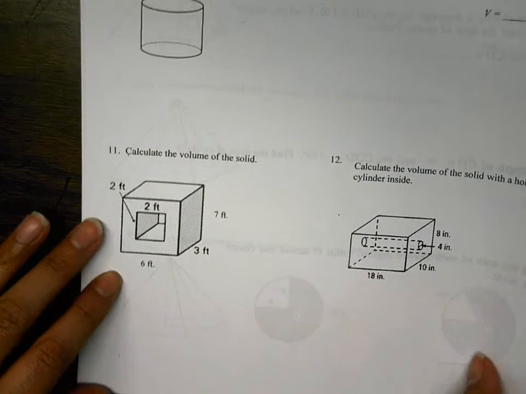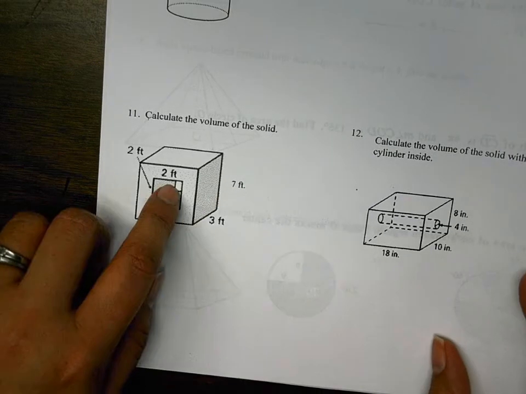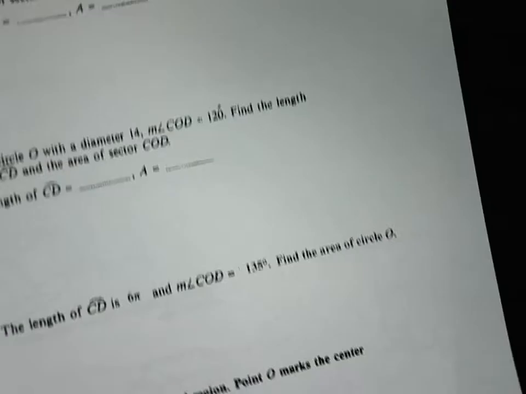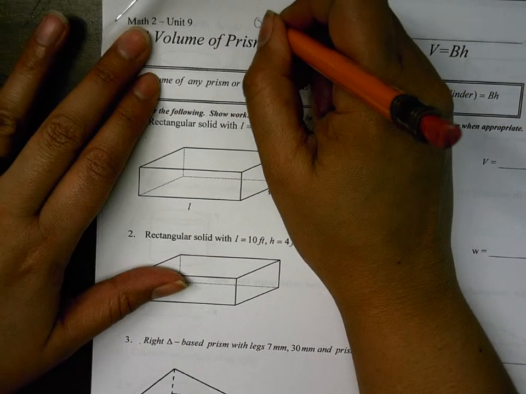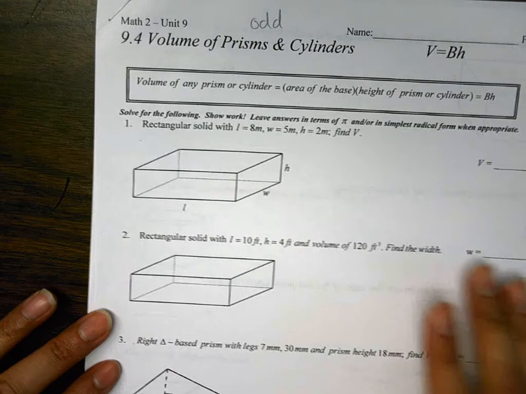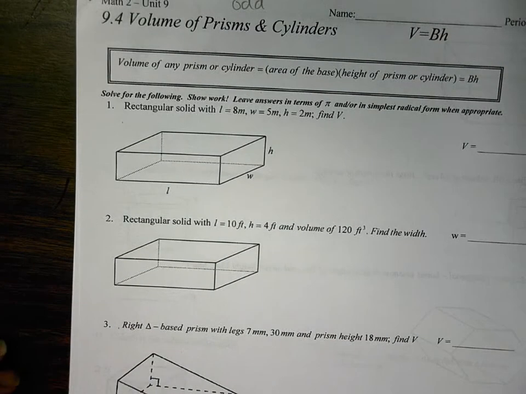Guys, when you come back in tomorrow, I will go over these with you, okay? And anything on the back as well. The homework is the rest of this worksheet. You already did even, so now you're doing odds.